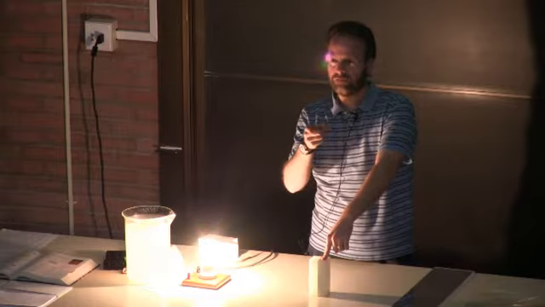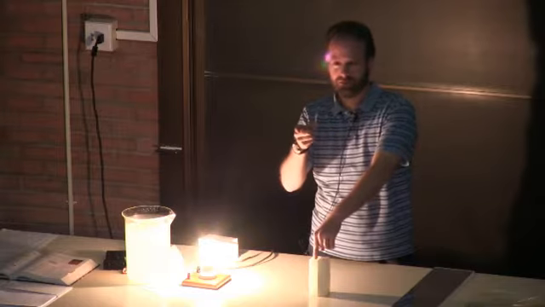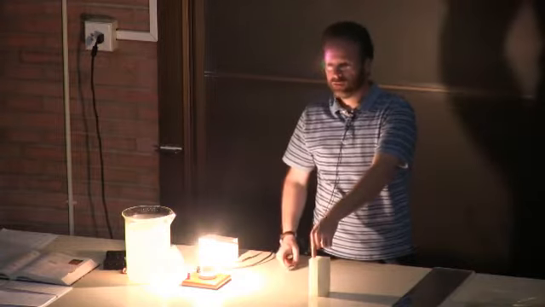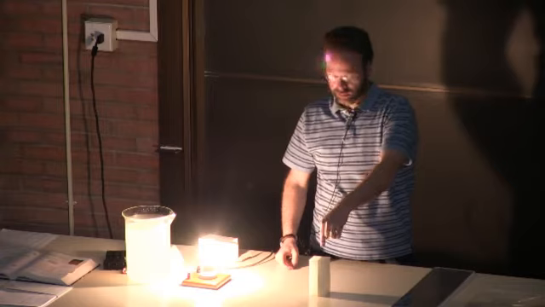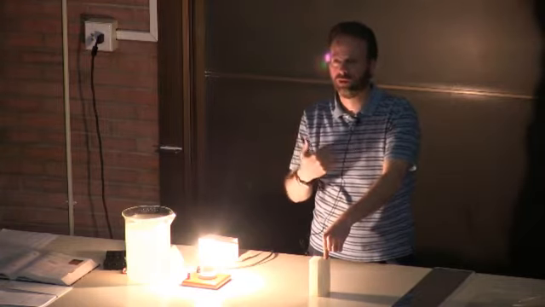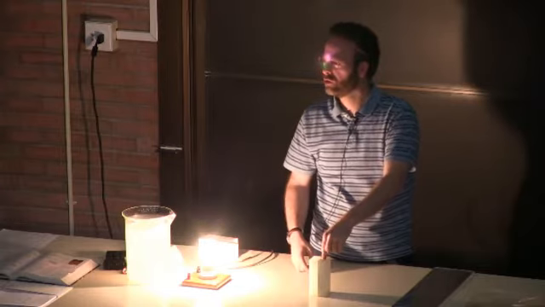Cyan, magenta, yellow? Nope. What makes white? Very good. Red, green, and blue make white. Red, green, and blue make gray, just less intense. There's not as much red and green and blue, but all three of them are there, so it looks gray.